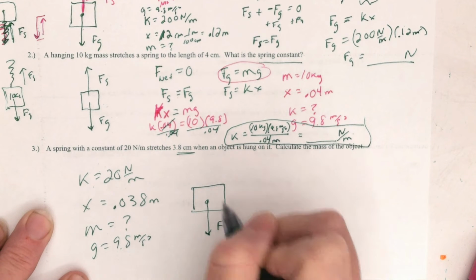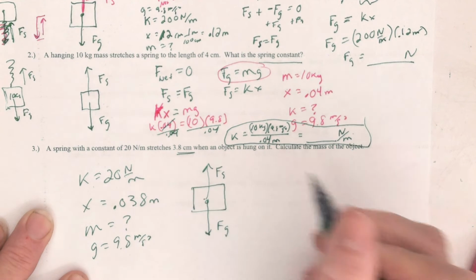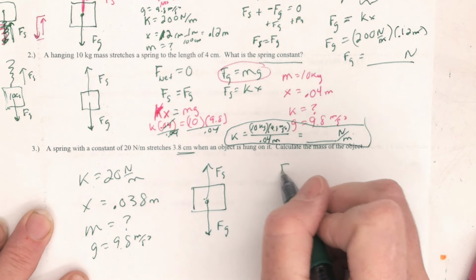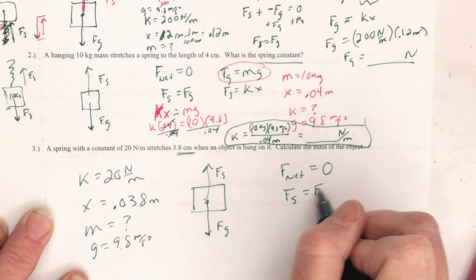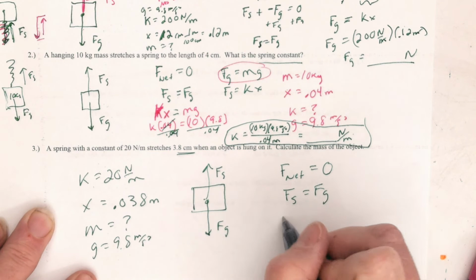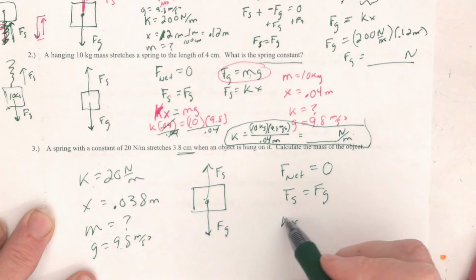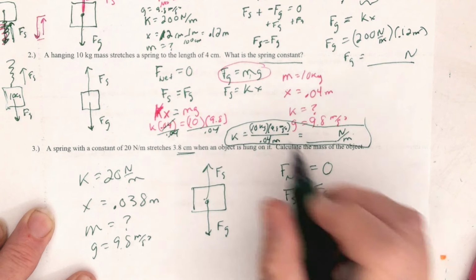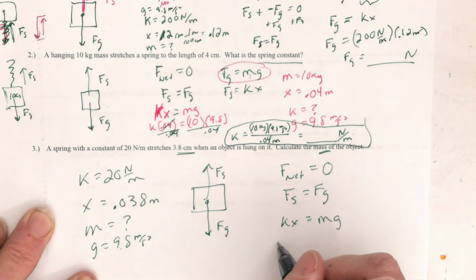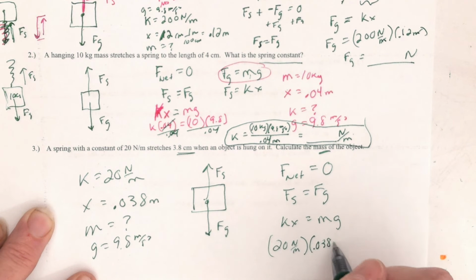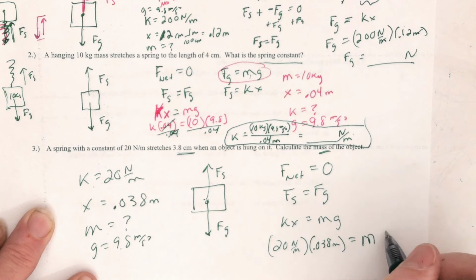Force of gravity, force of spring. Why? They're still, so they're not moving. So the force of the spring will equal the force of gravity. Substitute these equations in. Force of spring is kx. Force of gravity is mg. I'm trying to solve for m. So I put my numbers in now. 20 Newtons per meter times 0.038 meters equals my mass, I don't know, times 9.8 meters per second squared.